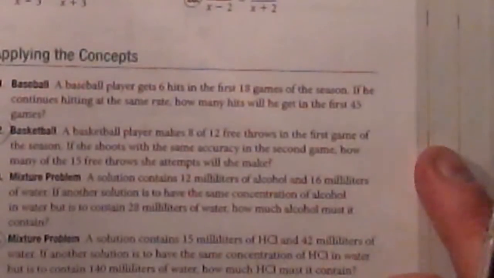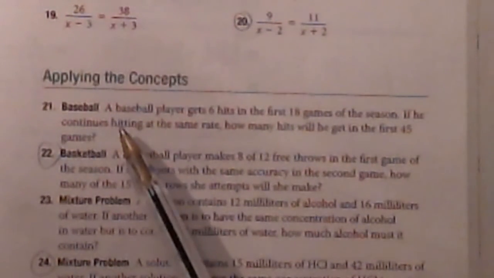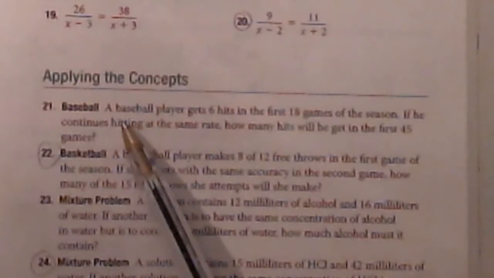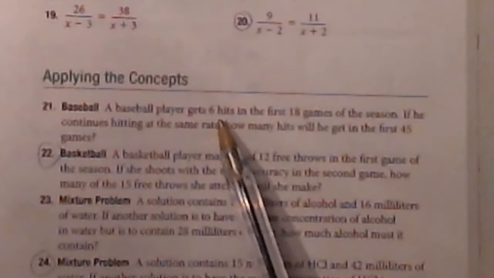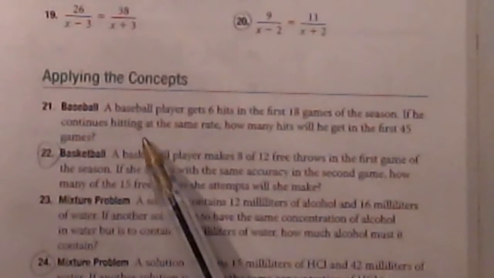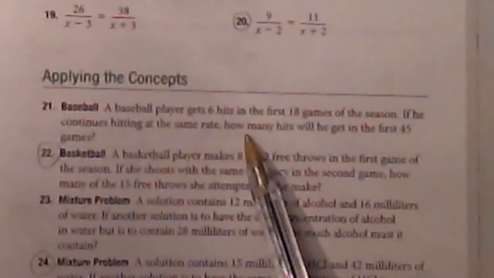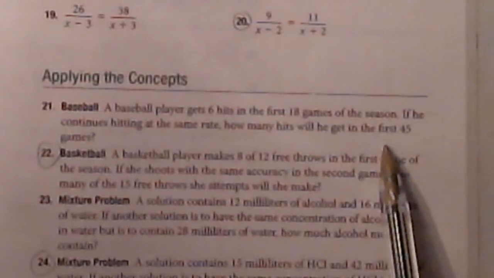All right, it is a little fuzzy, but this is on page 497 in your textbook. Problem 21 reads this way. On page 497, number 21. A baseball player gets 6 hits in the first 18 games of the season. If he continues hitting at the same rate, that's the key assumption here, how many hits will he get in the first 45 games?